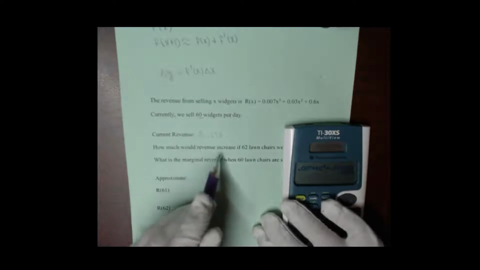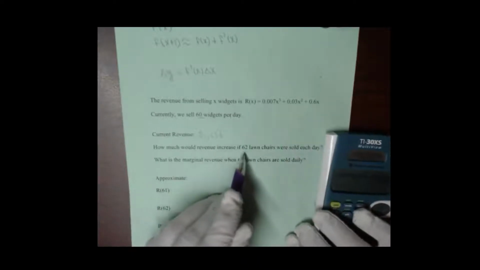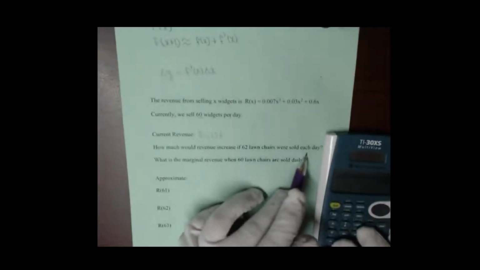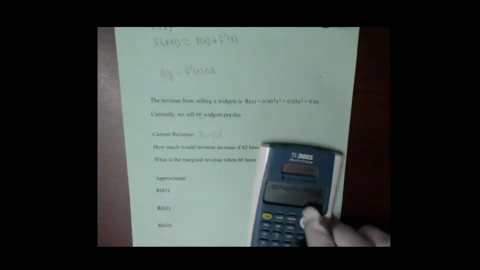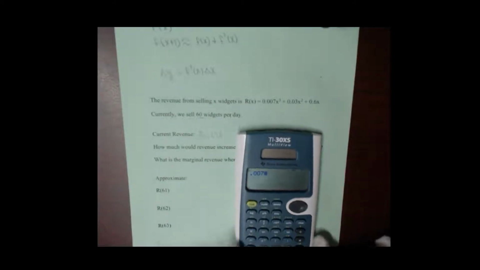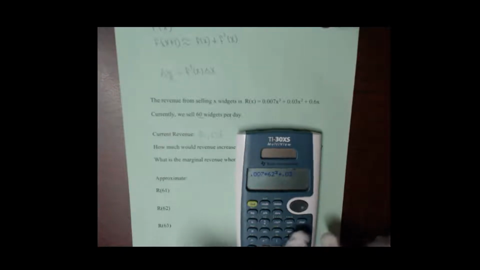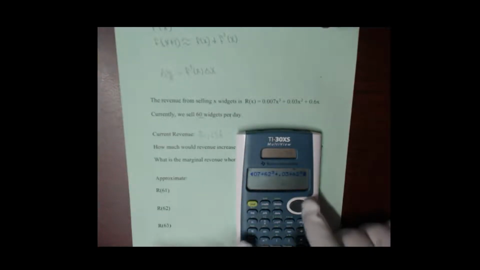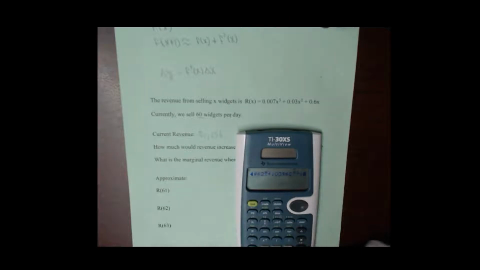Easy enough. How much would revenue increase if 62 lawn chairs were sold each day? Well, we can just do the exact same thing we did in the last one, except now just plug in 62. So 0.007 times 62 to the third power plus 0.03 times 62 squared plus 0.6 times 62.